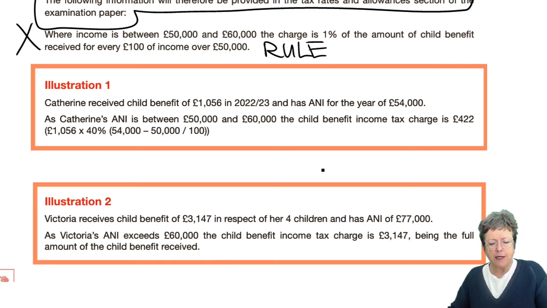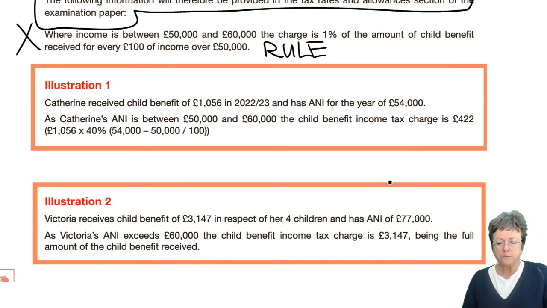So Catherine has child benefit of 1,056 with an ANI of 54,000. As her ANI is between 50 and 60,000, the child benefit tax charge is £422, which is 1,056 at 40%. Okay, that's how they calculate that one.